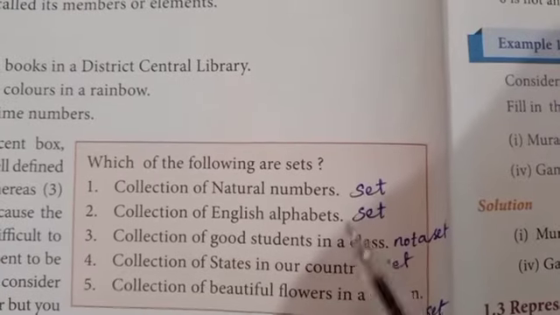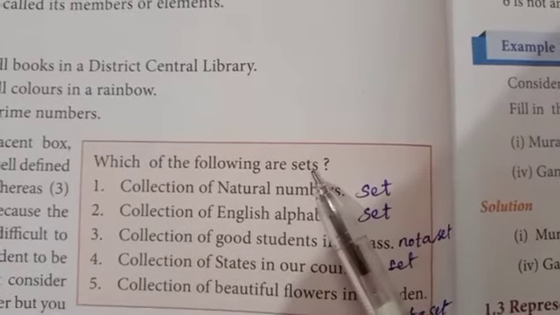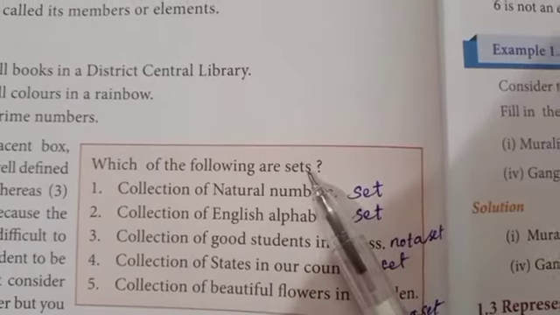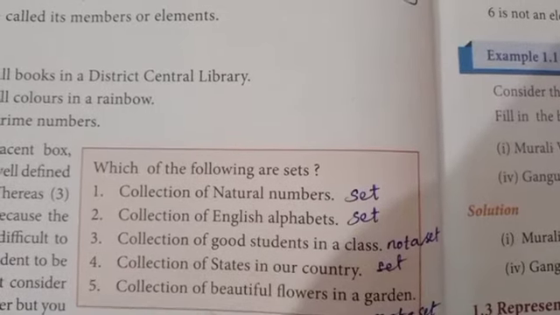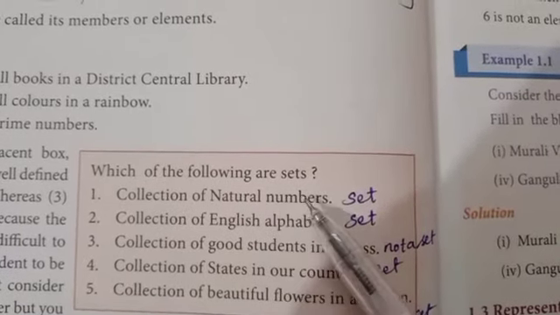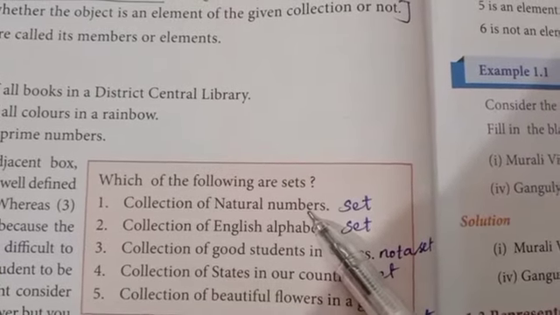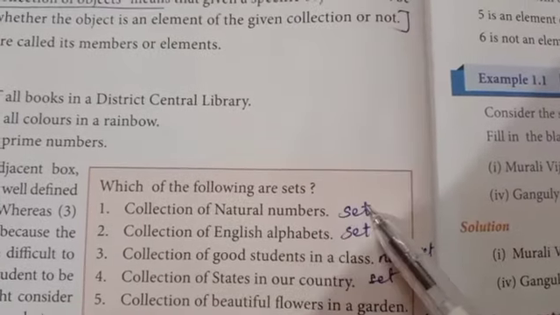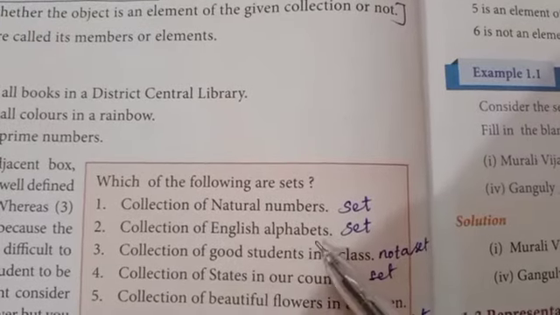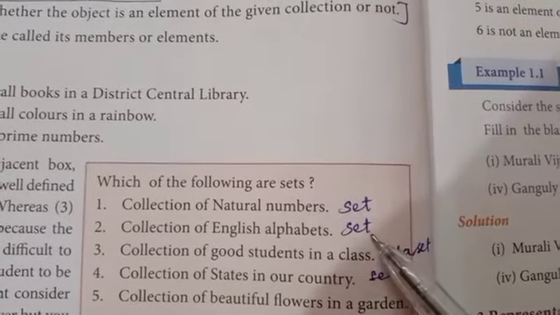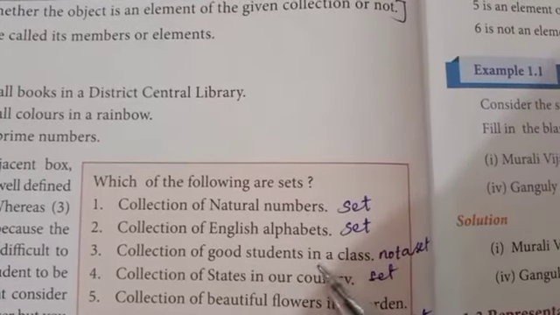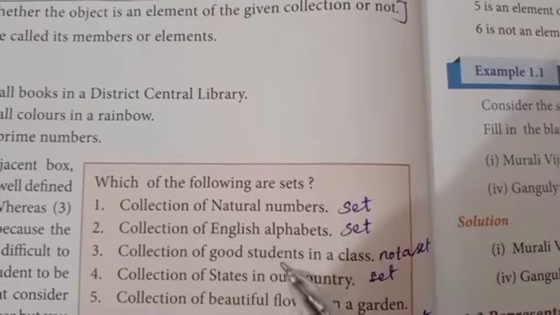Students, once again we have to recall: what is the meaning of set? A collection of well-defined objects. Some questions are given. Collection of natural numbers. It is possible to define, so it is a set. Collection of English alphabet. This is also a set. Collection of good students in a class.